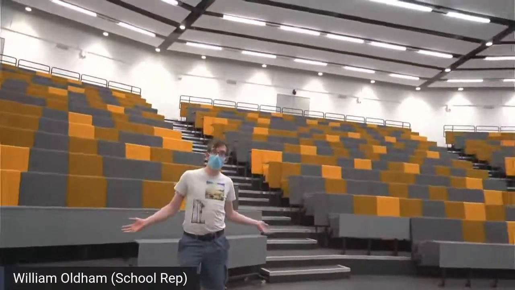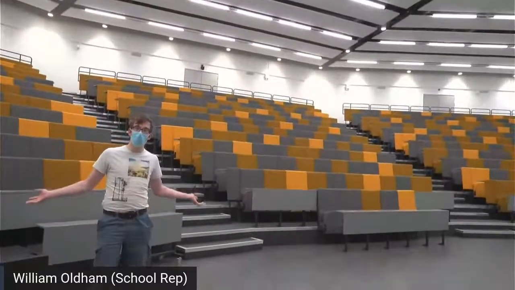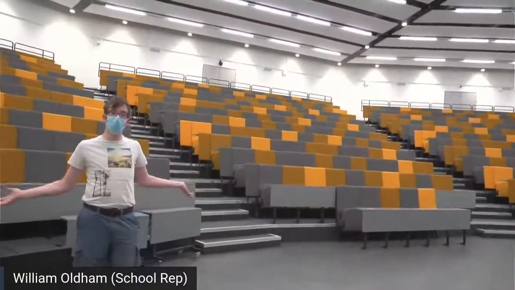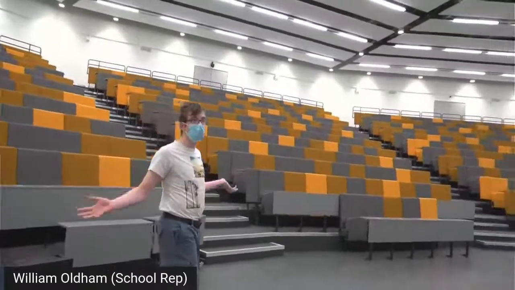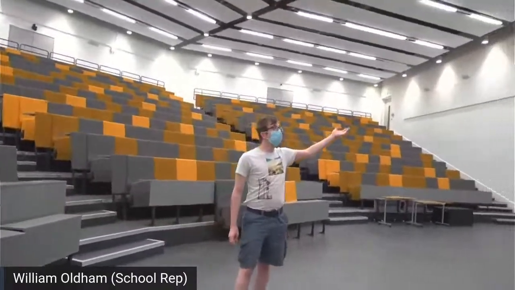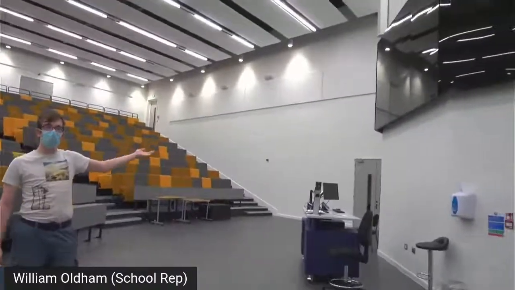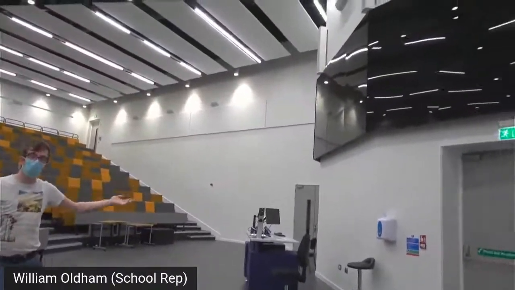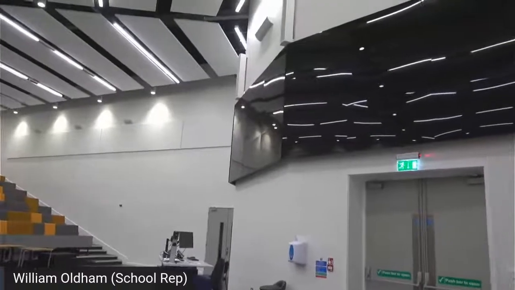Yeah, so this is where you will primarily have some of your lectures in computer science and also in games computing. And up on the boards there, we have 3 ginormous screens, so nobody misses out on any of the action that's going on, any of the slides, any of the presentations.